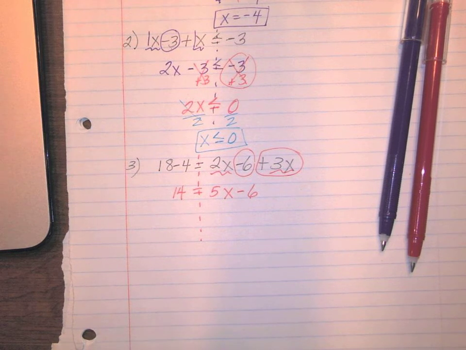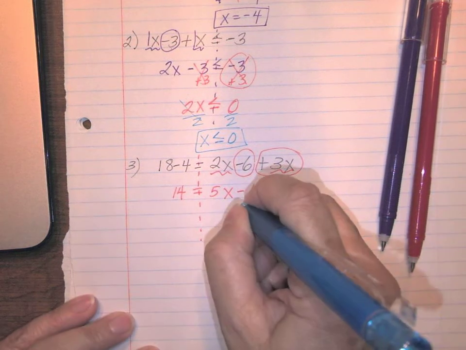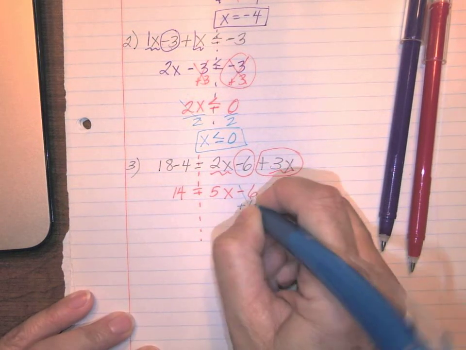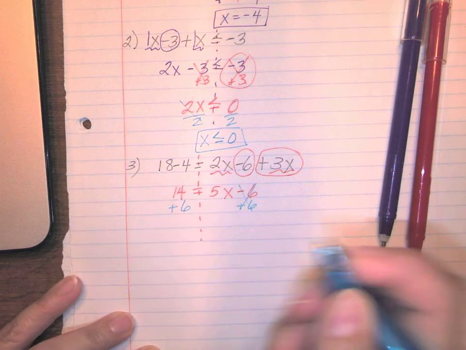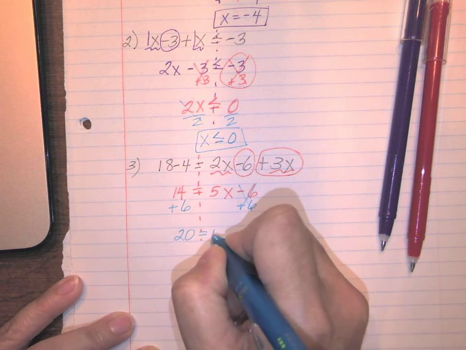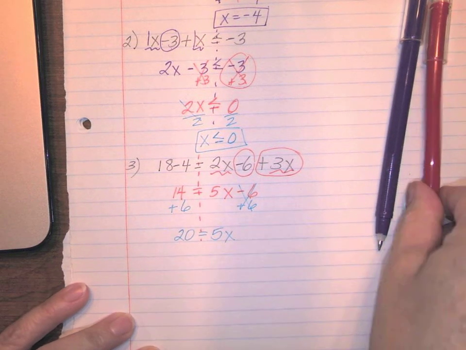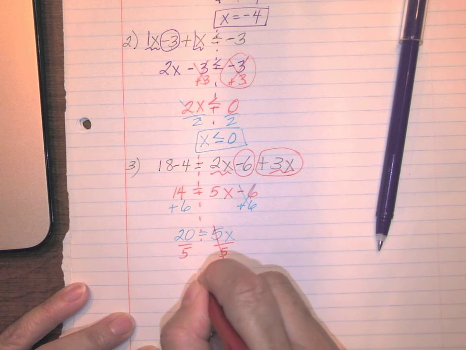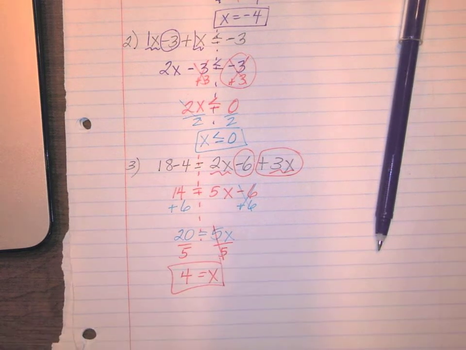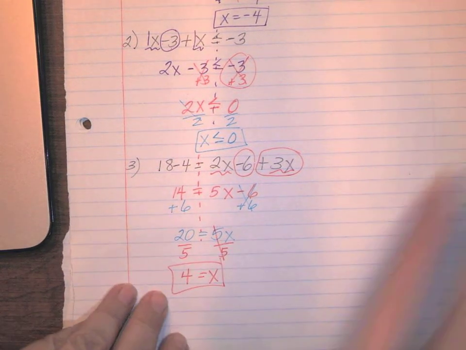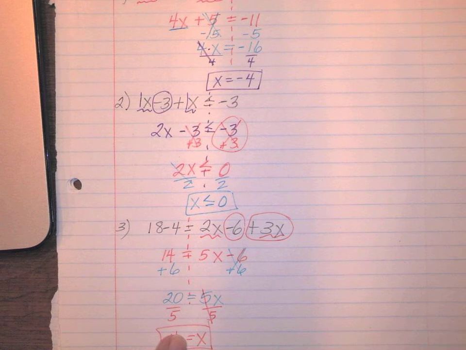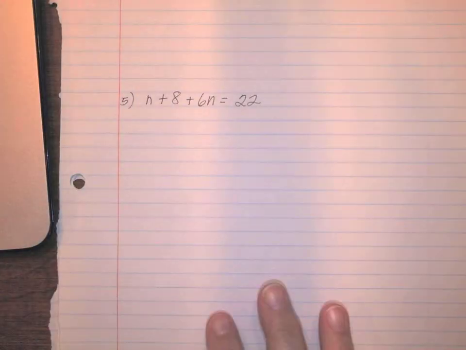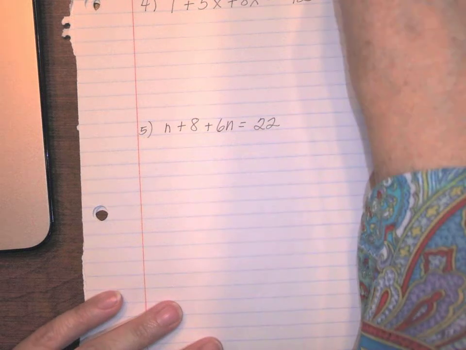So what do I do? Minus 6, the way you get rid of it is to add 6. What you do to one side, you must do to the other. Your last step is always to divide. x equals 4. So really, this is not much harder than what we were doing. It's not much different. I'm just combining anything I can combine on the same side of the equal sign first.